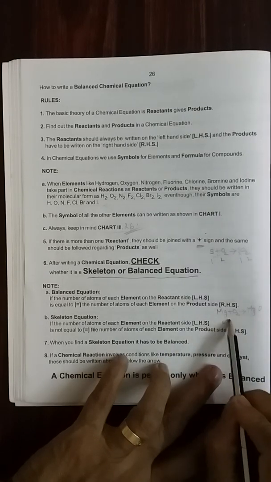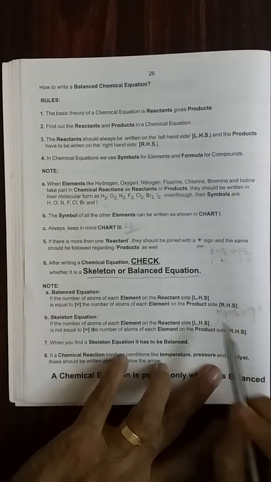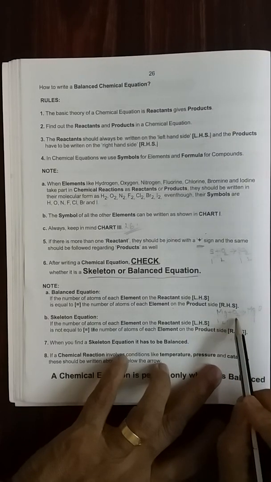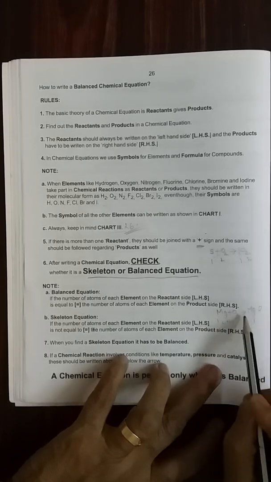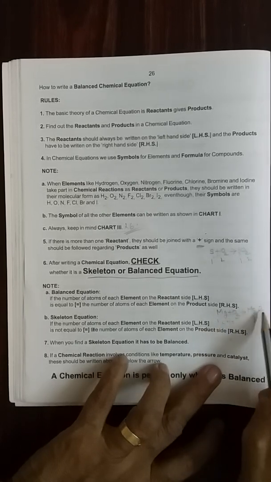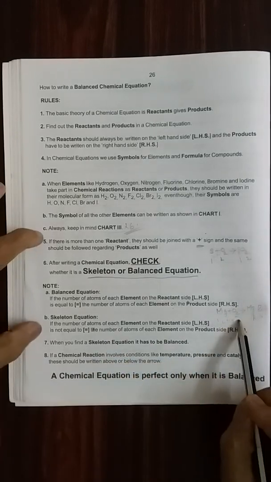On the left hand side 1 magnesium, on the right hand side 1 magnesium. It is okay. Now look at the oxygen. Here on the left hand side oxygen 2, whereas on the right hand side oxygen is only 1. Therefore it is a skeleton equation.